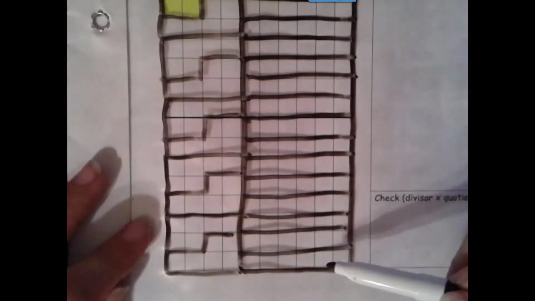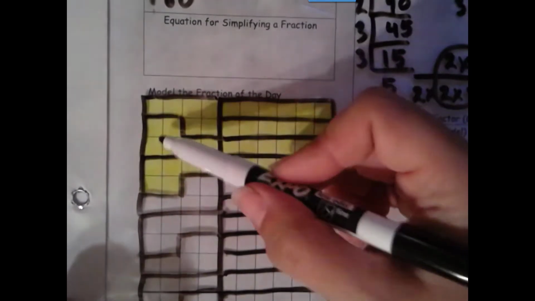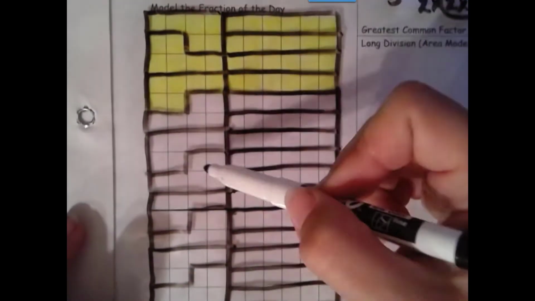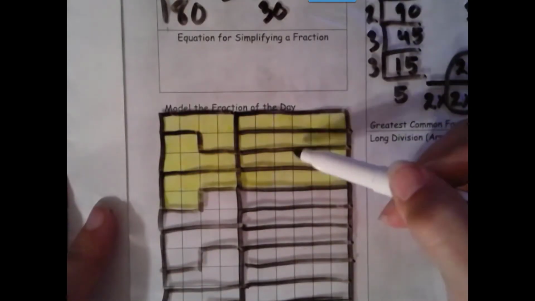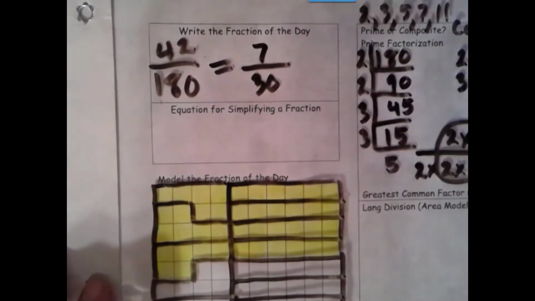So let's count them up. See how many total groups we have. 1, 2, 3, up to 30. So we have 30 total groups. And 7 are shaded in.